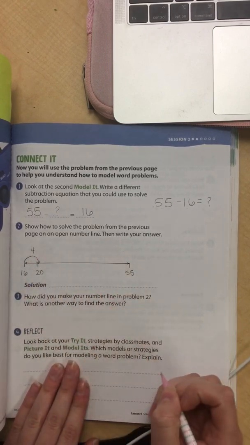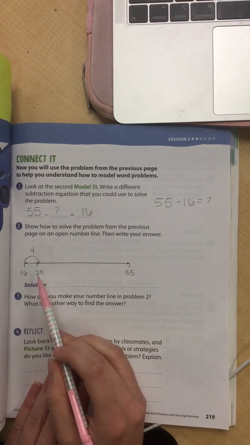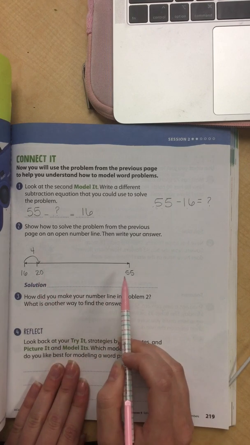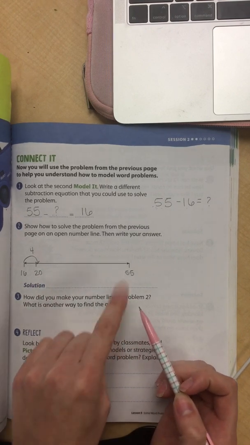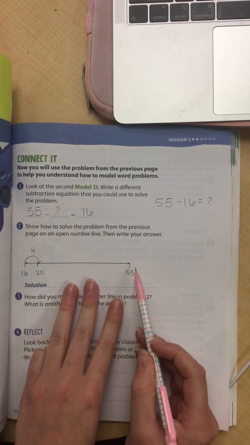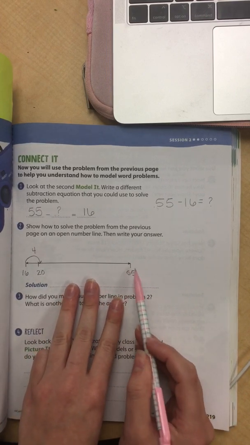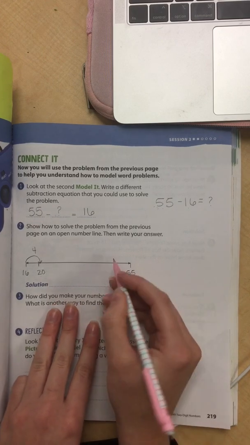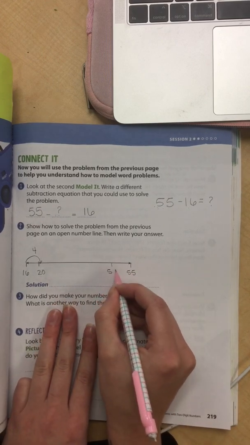4 jumps. Now from 20, I'm going to see how close I can get to 55. So 20, 30, 40, 50. I can't go any more because if I went 60, it'd be going over 55. So I'm going to stop at 50.